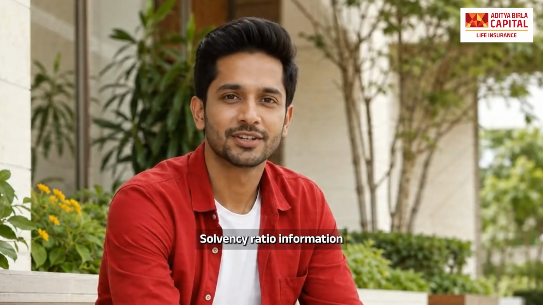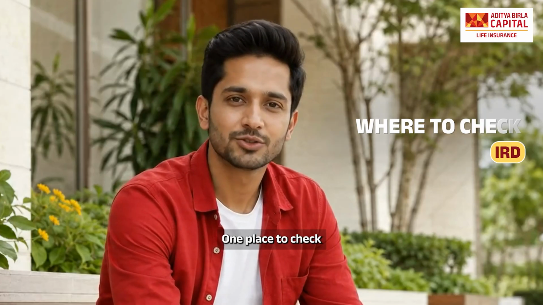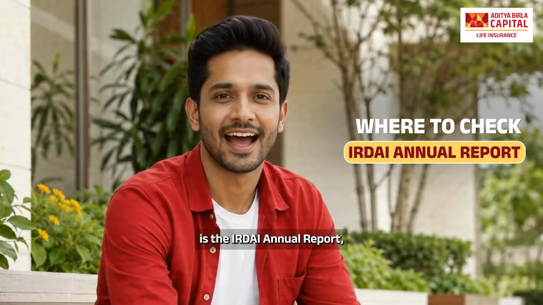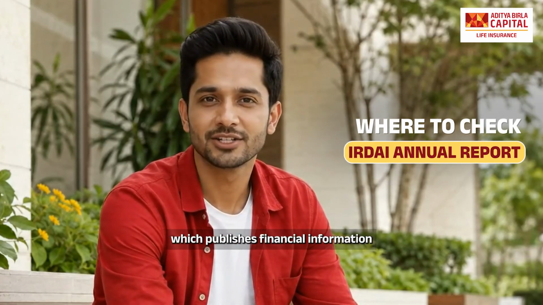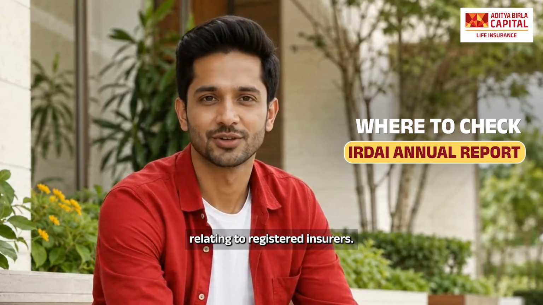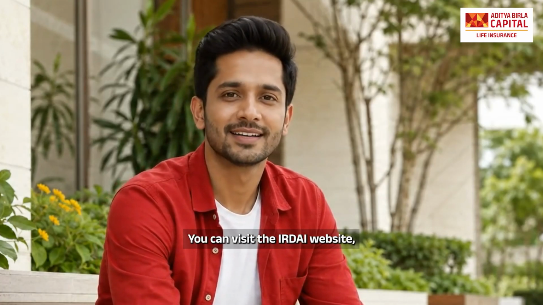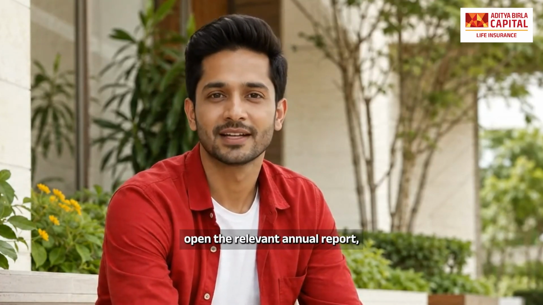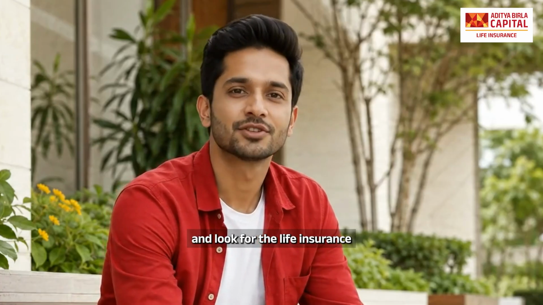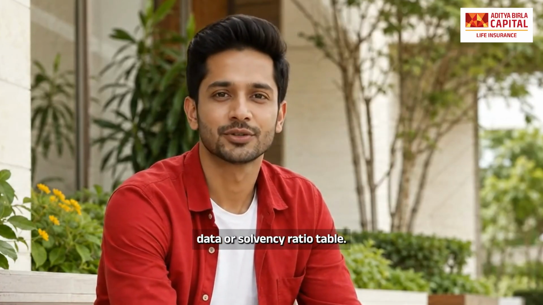Solvency ratio information is publicly available. One place to check is the IRDAI annual report, which publishes financial information relating to registered insurers. You can visit the IRDAI website, open the relevant annual report, and look for the life insurance data or solvency ratio table.